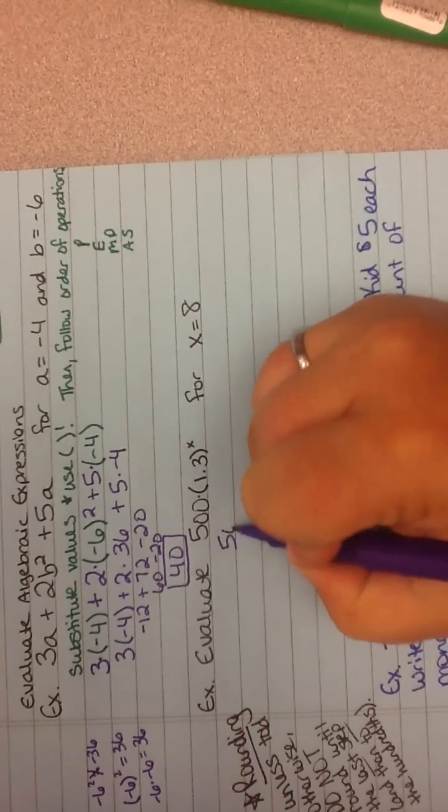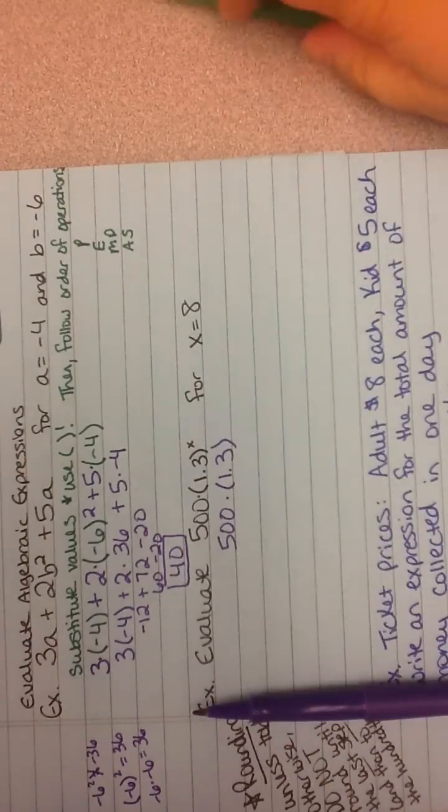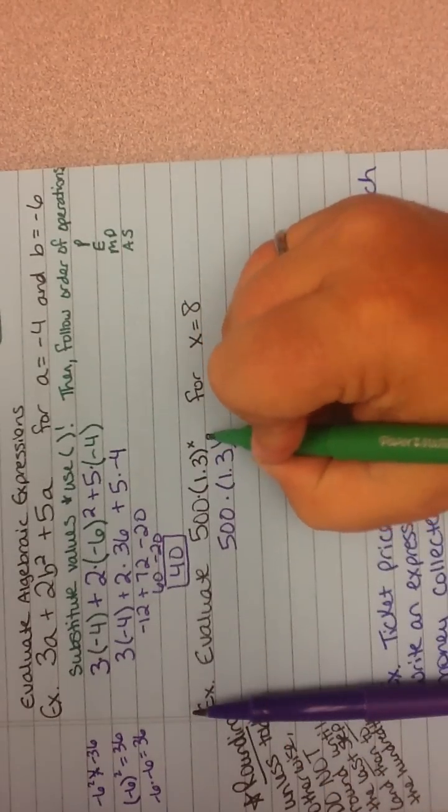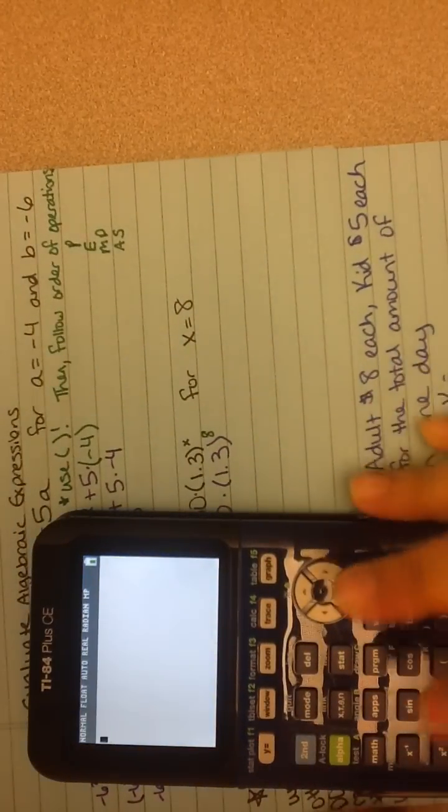So I've got 500 times 1.3 to the x, and x is 8. Now this is kind of different. You haven't done this before. So grab a calculator, and I have my colored calculator here.